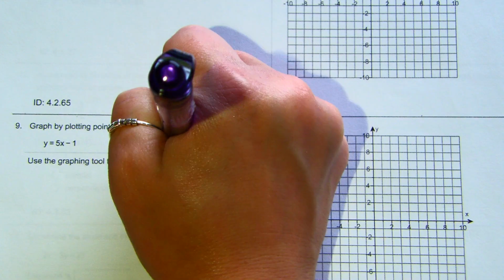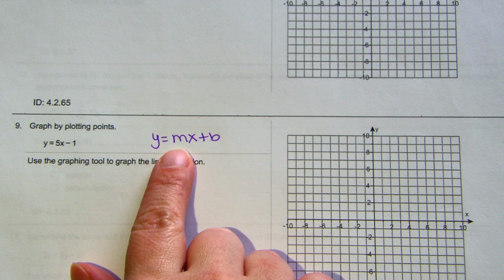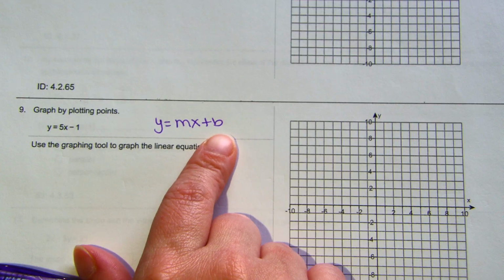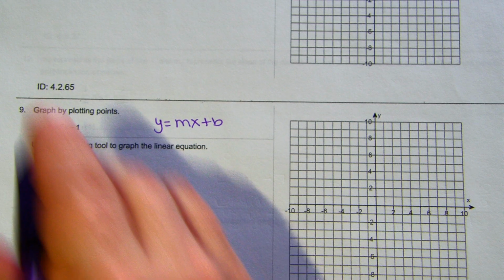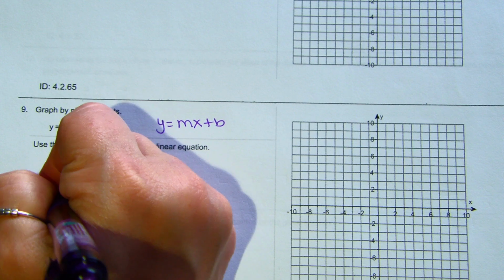So looking at this equation of y equals 5x minus 1, my m, my slope, is 5, and my b, or y-intercept, I'm going to write as an ordered pair. Those always look like 0, comma b. My b in this case is -1.